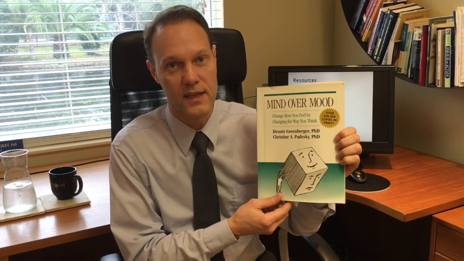The other one that is widely accepted, very well known, is Mind Over Mood. I've seen so many different covers on this. This is by Dennis Greenberger and Christine Podesky. And this is also one that the patient would use, and it walks them through explanations of the tenets of CBT and specific strategies and homework assignments that would coincide with therapy.